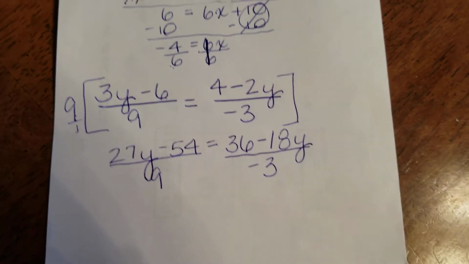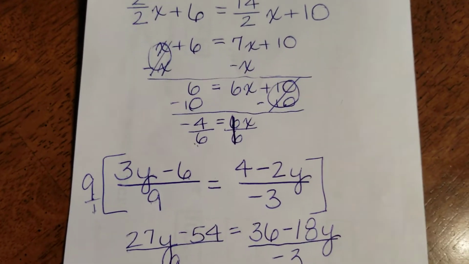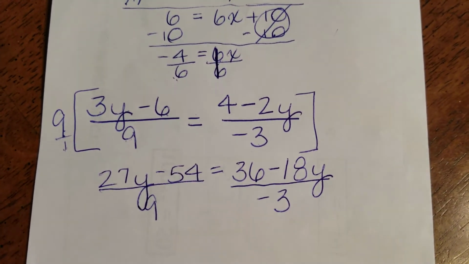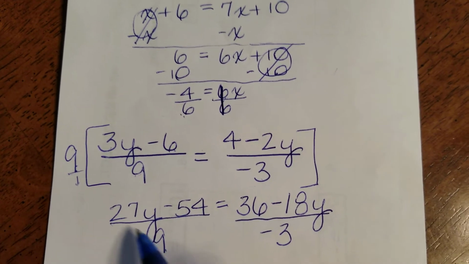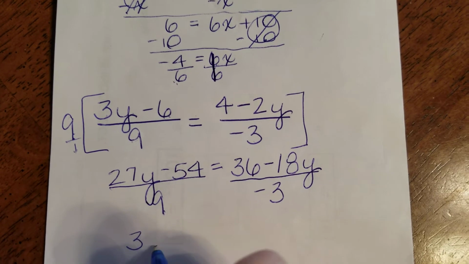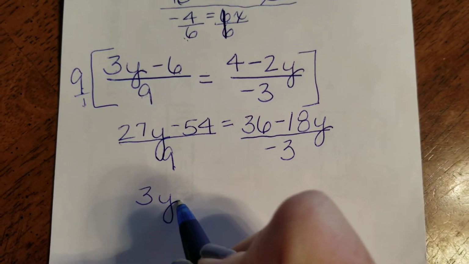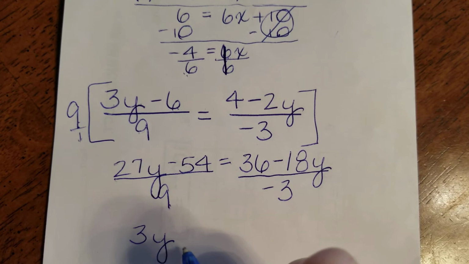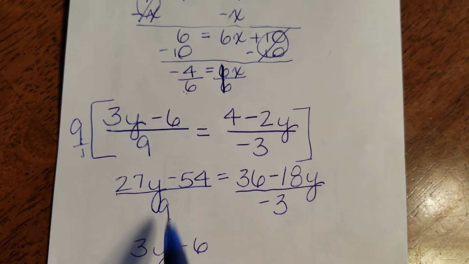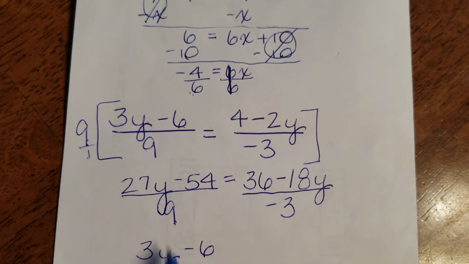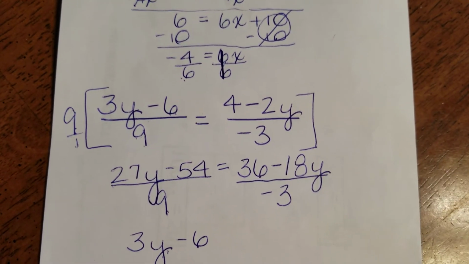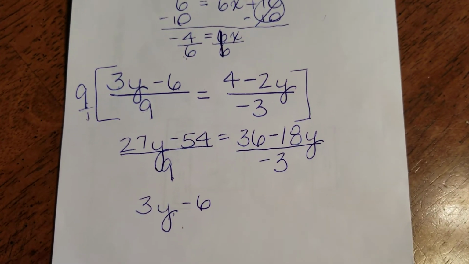All right. Now all we have to do is simplify. We can't combine anything on the right or the left yet because we don't have any like terms in the numerators there. So let's divide 27y by 9. Well, that's going to give us 3y. And negative 54 divided by 9 is going to give you negative 6. You'll notice our numerator is exactly the same as it was before we multiplied by 9. So that can be a good little shortcut for you if that helps you.